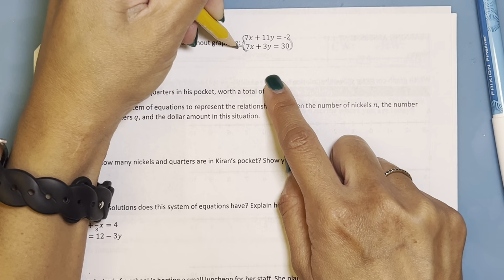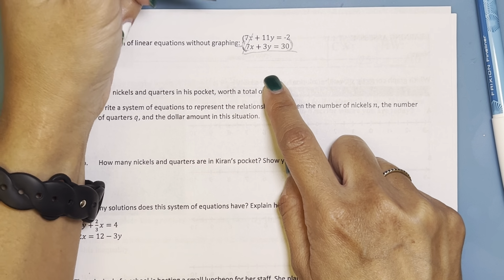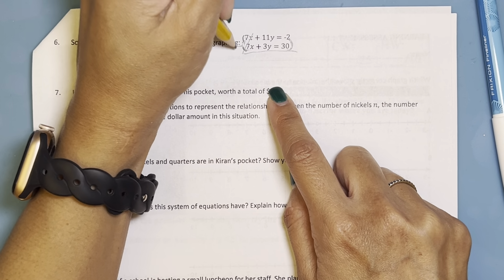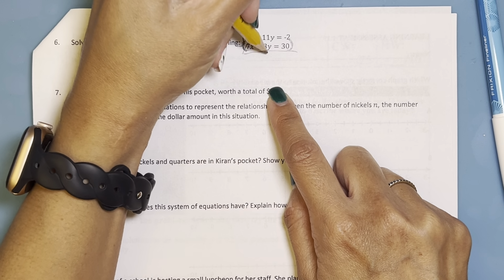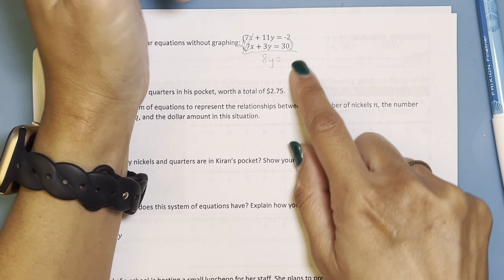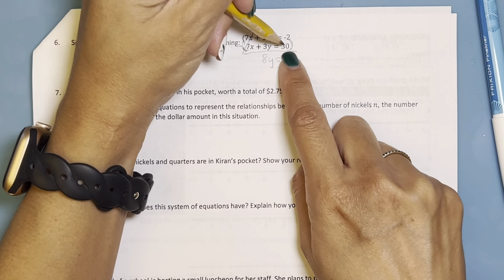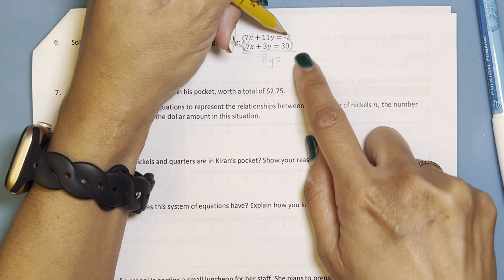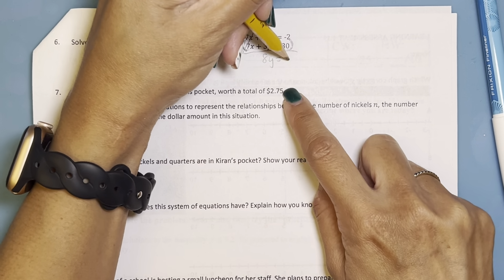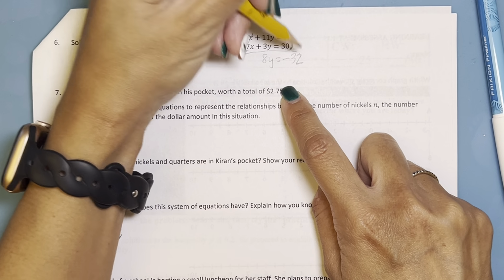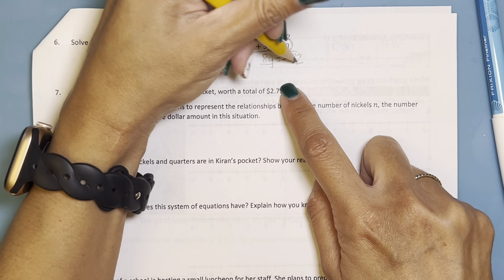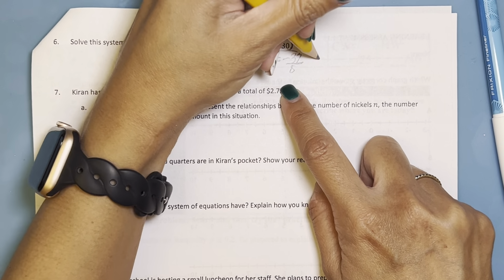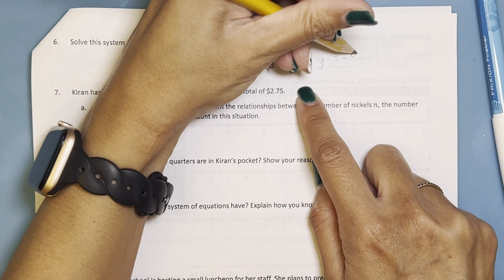So 7x minus 7x is 0. That cancels out nicely. 11y minus 3y is 8y. And negative 2 minus 30 is negative 32. All right, so now I can go ahead and divide by 8, and I get y equals negative 4.